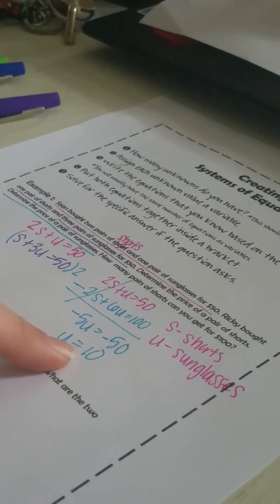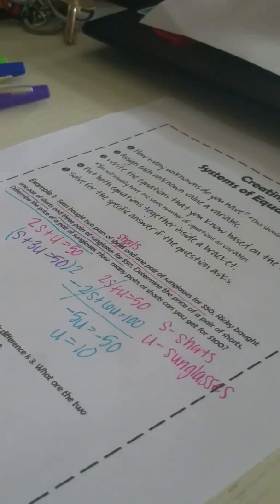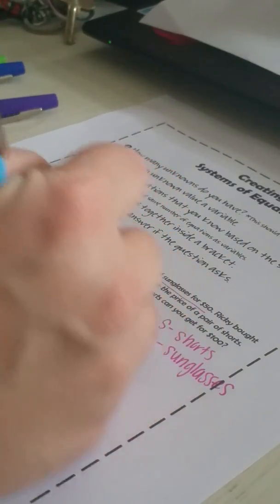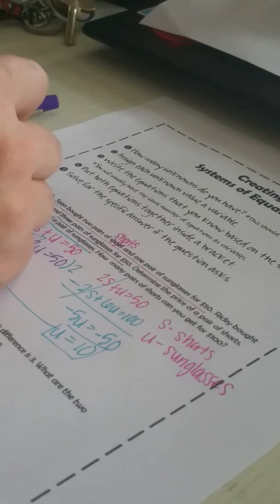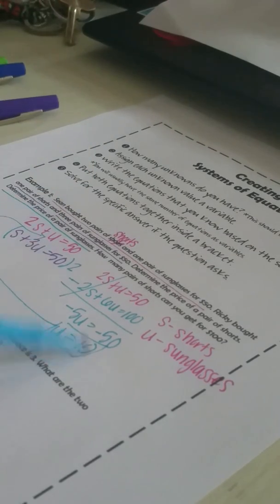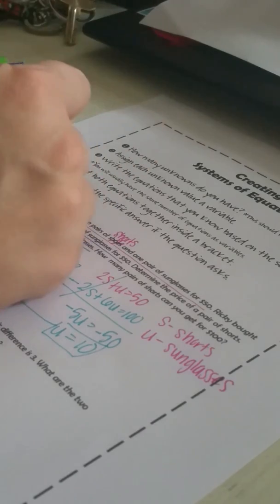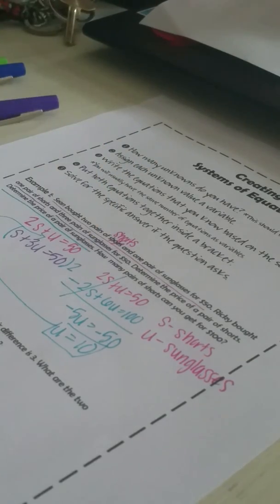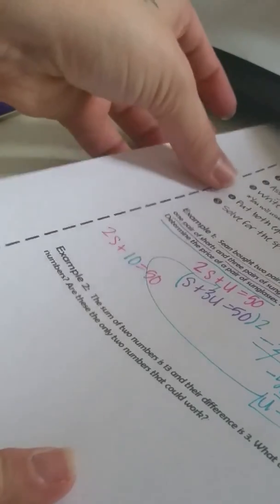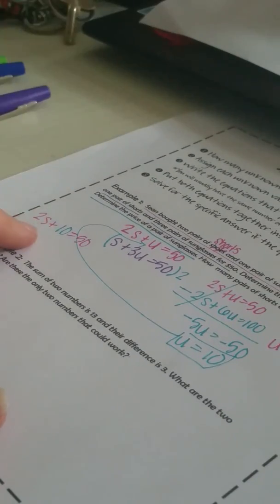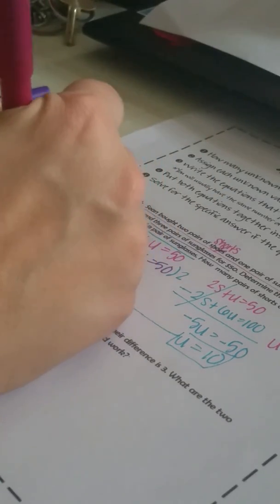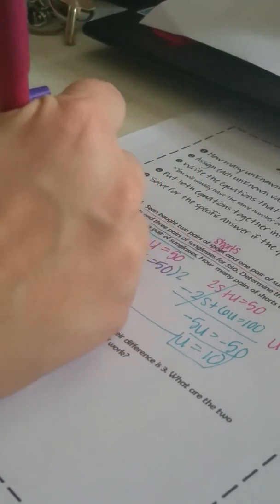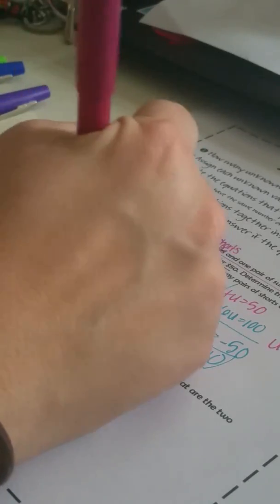Now we need to take that $10 and we need to figure out how much a pair of shorts are. So we're going to take this 10 and we're going to plug it back into our top equation. So that's going to become 2S plus our U is now 10 equals 50. Oh, I wrote it on the side over there. So now from here, we would subtract 10 from both sides. Divide by 2, and S would equal 20.